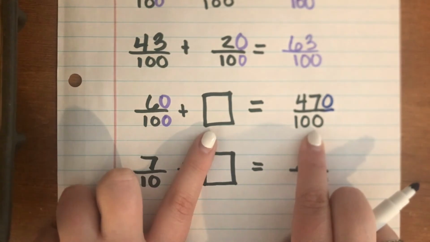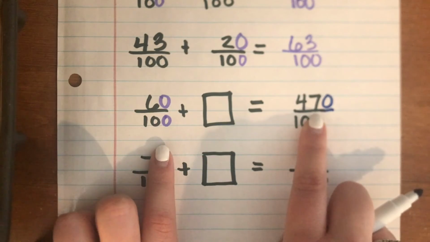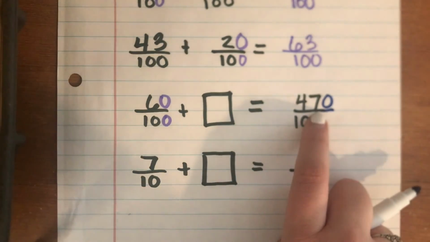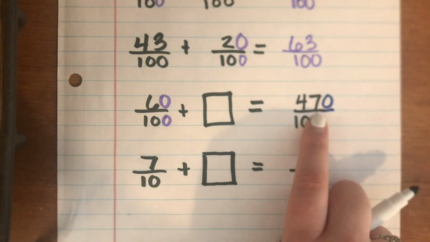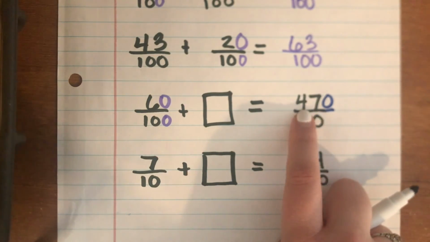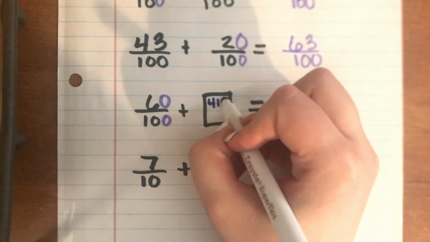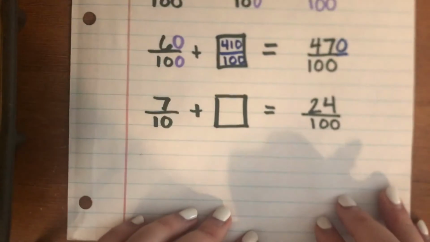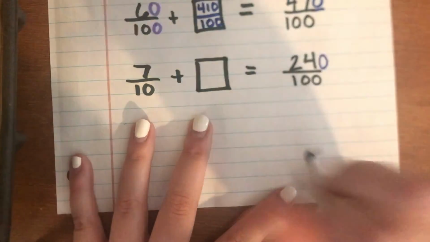So you can count up by tens in your mind. You can subtract 470 minus 60, which is what I'm going to do. I know that 470 minus 70 would be 400. So 470 minus 60 would be 410 hundredths.